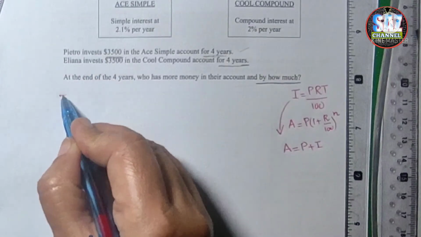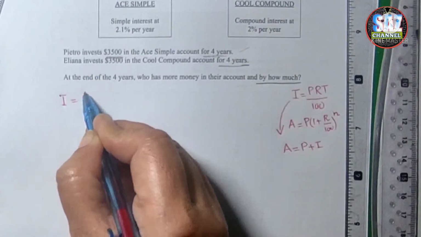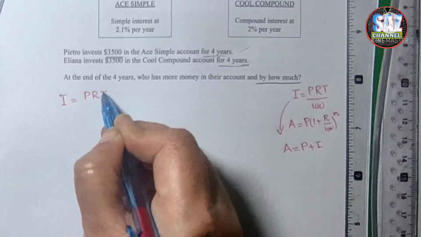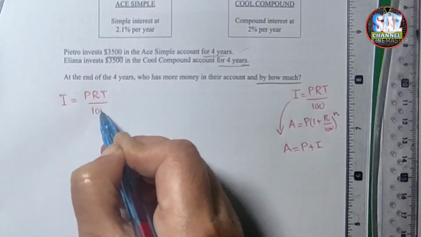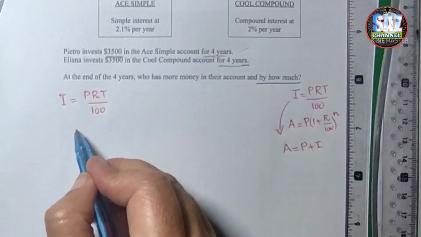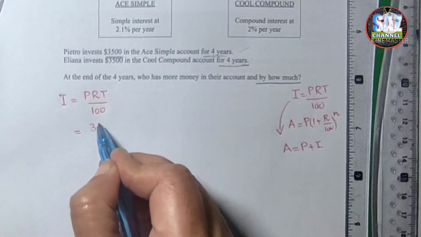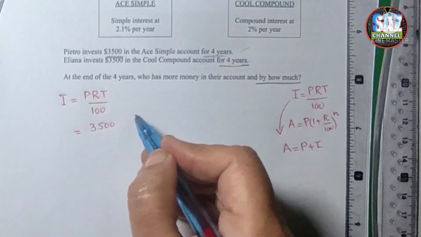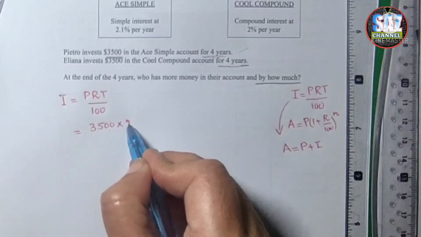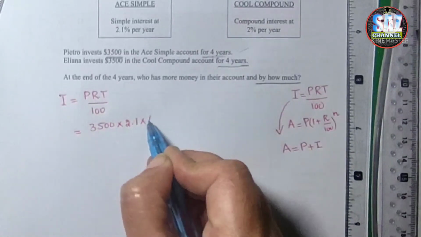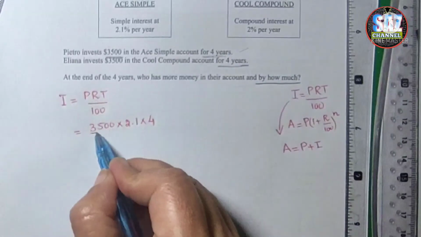So I will be equal to PRT upon 100. Principal is 3,500, rate is 2.1%, and time is 4 years, upon 100.